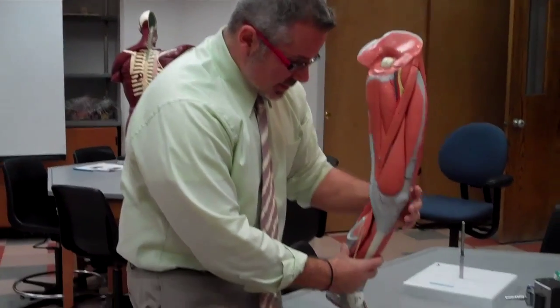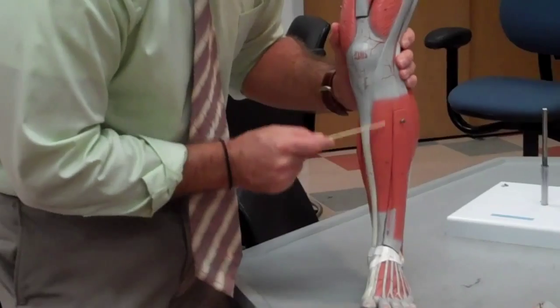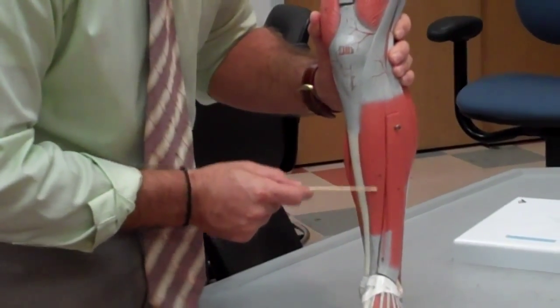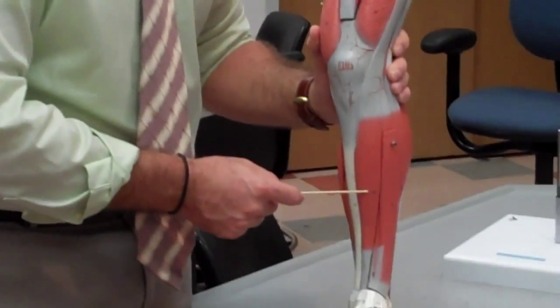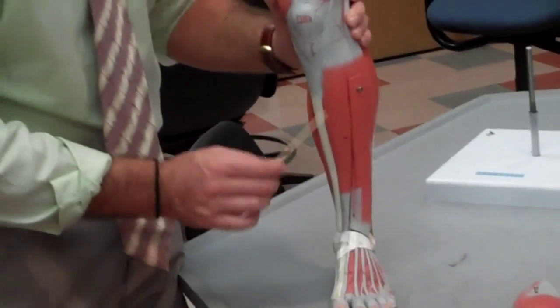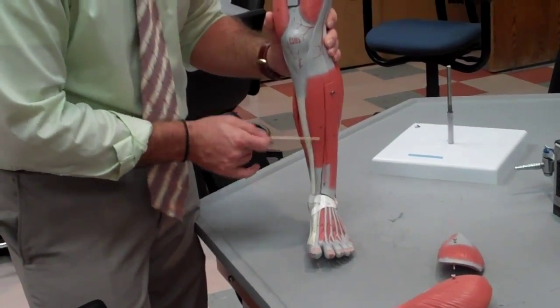When I rotate this to the front, we have the tibialis anterior muscle. It's the large muscle of the anterior shin. It dorsiflexes and inverts the foot. It's innervated by the deep peroneal nerve, and when it's damaged, people can get foot drop, and it's associated with a gait called steppage gait.